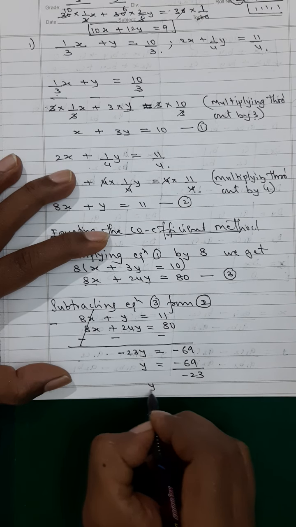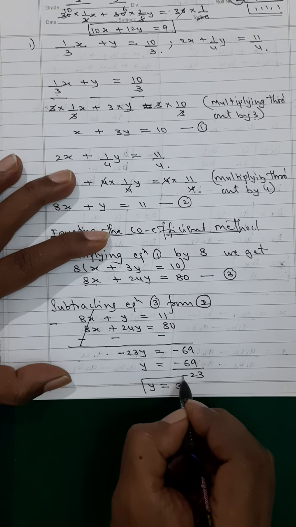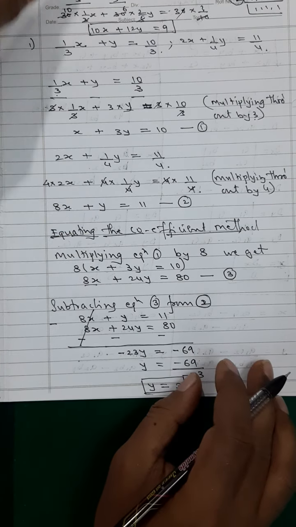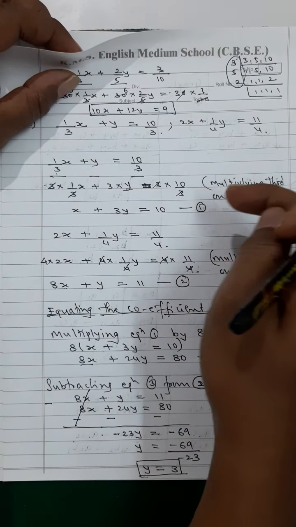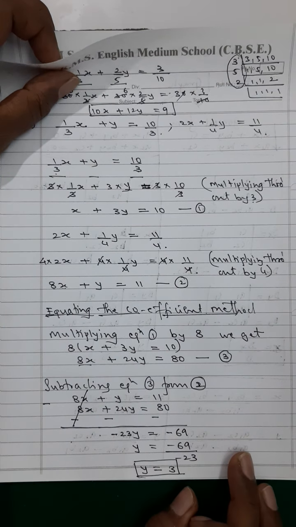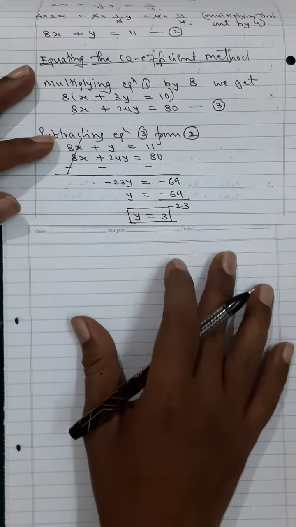So this will give me y is equal to 3, minus minus plus. So I have got y is equal to 3. Now I can substitute this y is equal to 3 in any of equations 1, 2 or 3, but of course I'll take equation 1. Substituting y is equal to 3 in equation 1.